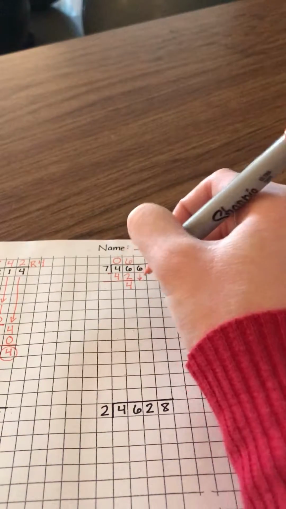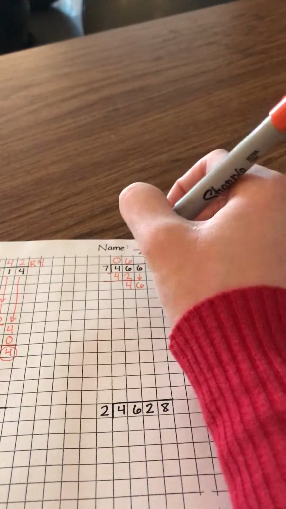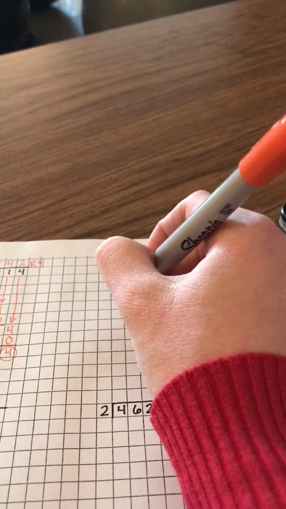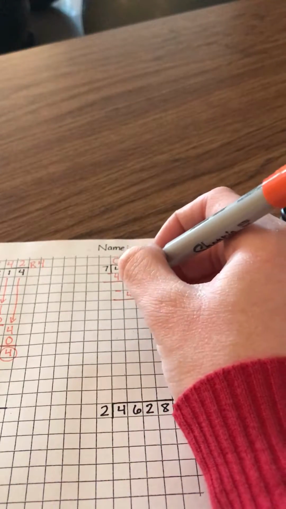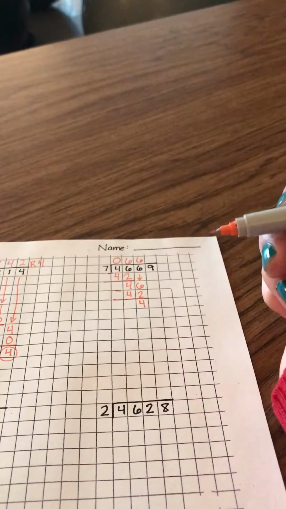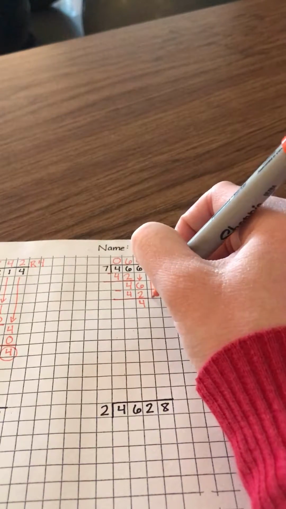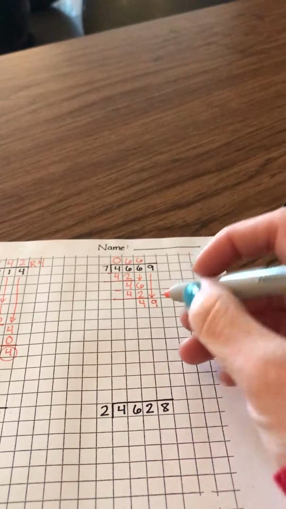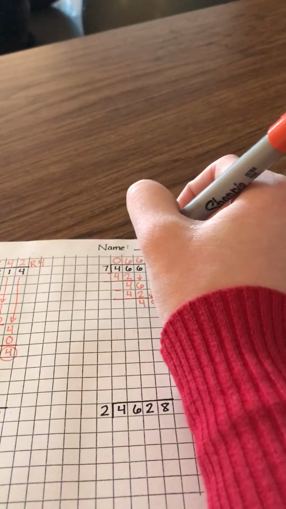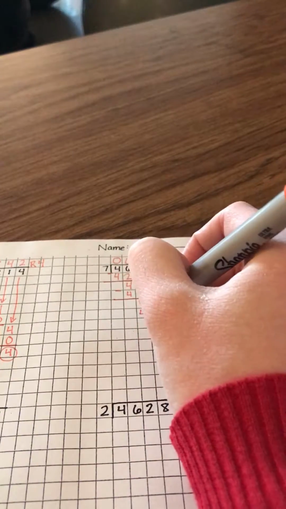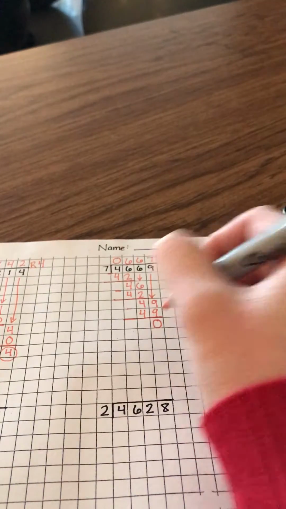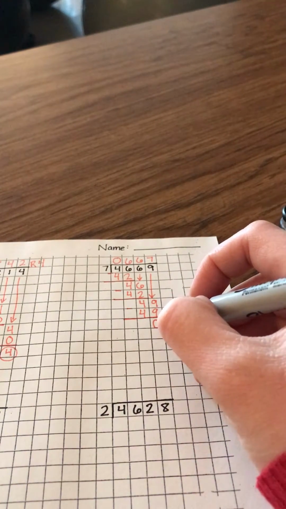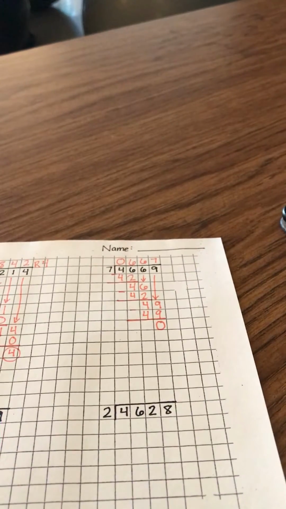Dropping down my 6. I have 46 again, so I'm going to use the same number. 42 minus, I have 4. 4 minus 4 is 0. 4 is smaller than 7, so I can move on to my last number. 7 into 49, that's 7 times 7. 49 minus 49 is 0. No more numbers to bring down. My bottom is 0. My number is finished. Now go ahead and complete the rest of the worksheet on your own.